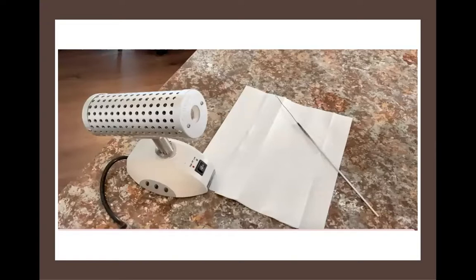So those are the two containers that we encounter the most, and those are the two containers that we move cells between most often. So what we'll look at in this video is how to do all of that moving using our very best aseptic technique.